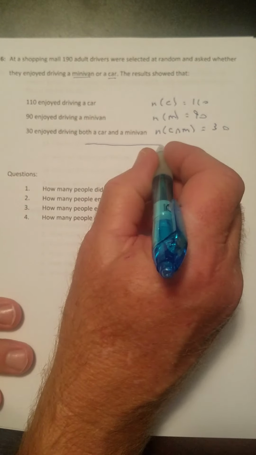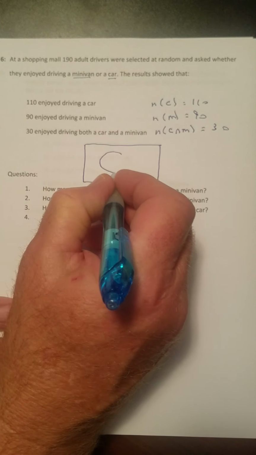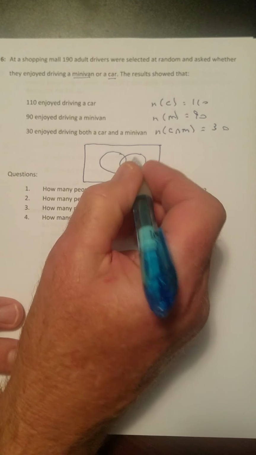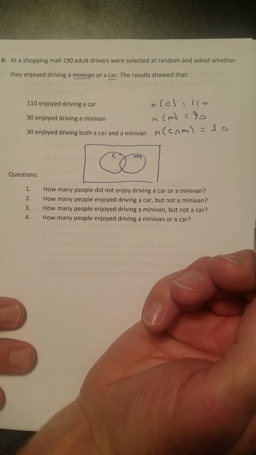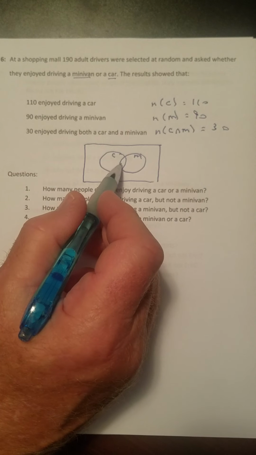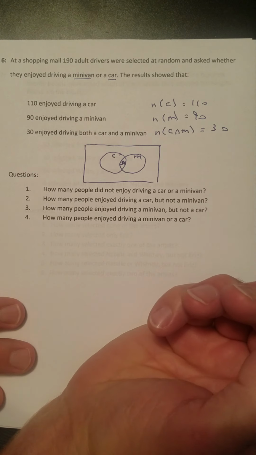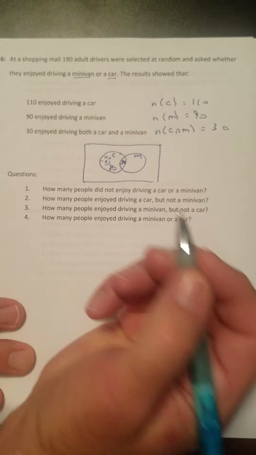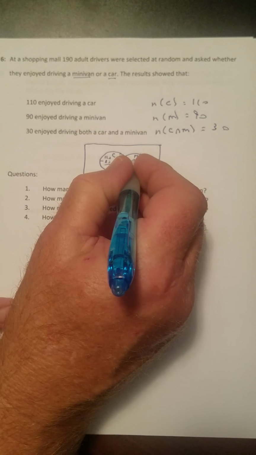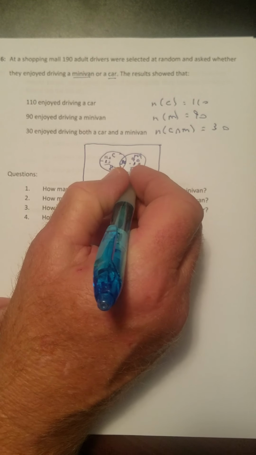Okay, here's our Venn diagram. I've only got 2 circles. I've got car and I've got minivan. Where do you start? You start in the middle. That's the intersection of the two. That number is 30. Okay, for the number in car, I had 110 minus the 30. That number is going to be 80. And then for the minivan, I've got 90 altogether. I'm going to subtract the 30 I've already taken care of, so that number is 60.